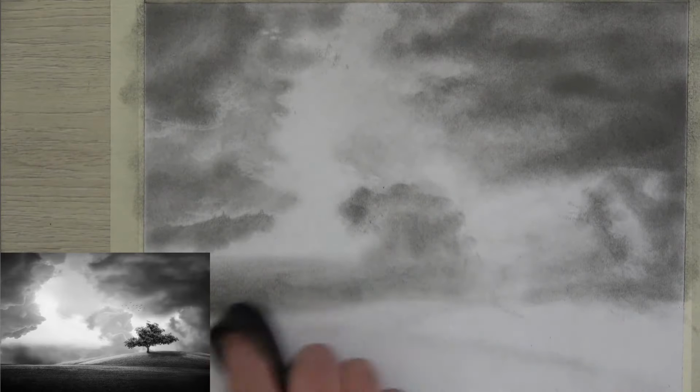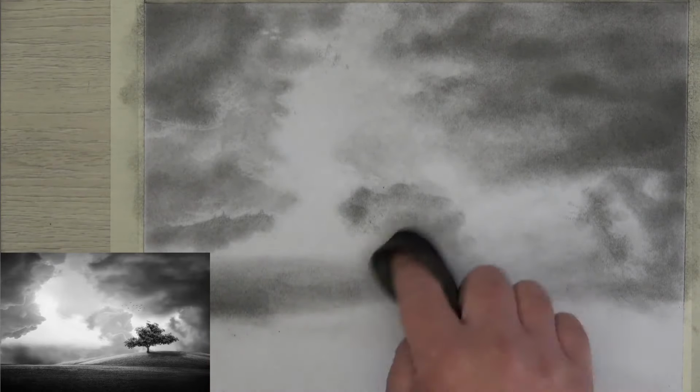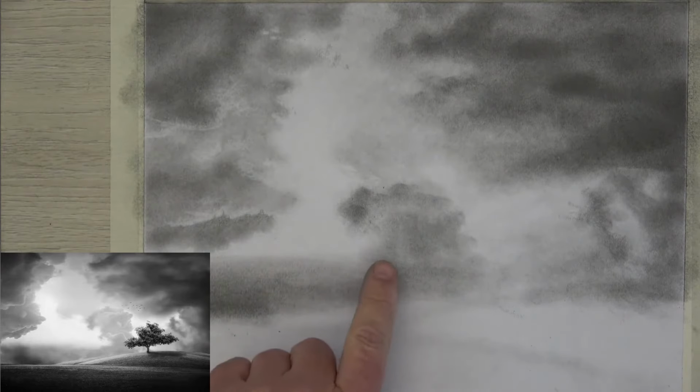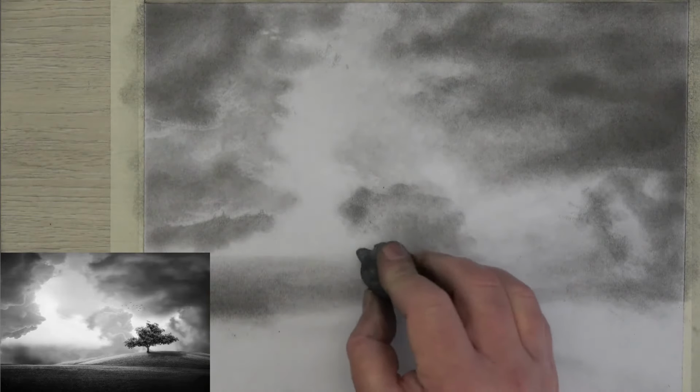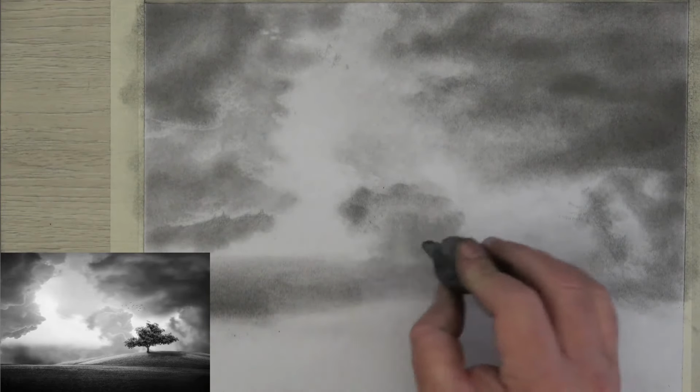So this is just a basic little bit of color being added over there. Alright, so here we can work in a few different ways. There's that little lighter bit. So I'm going to use my Kneaded Eraser to negatively bring that in.